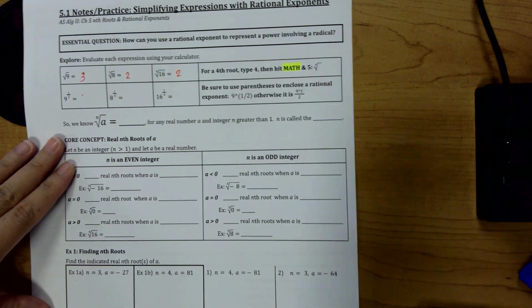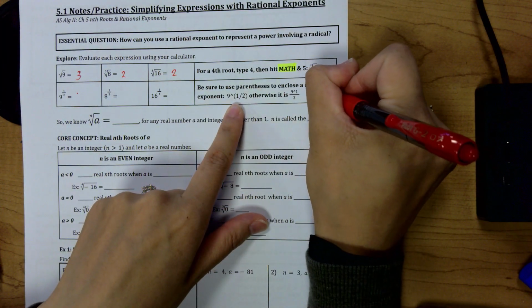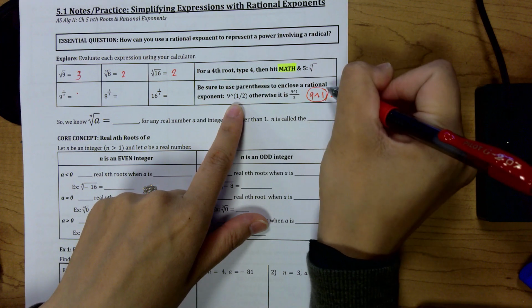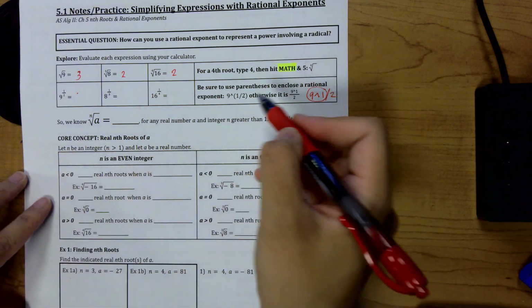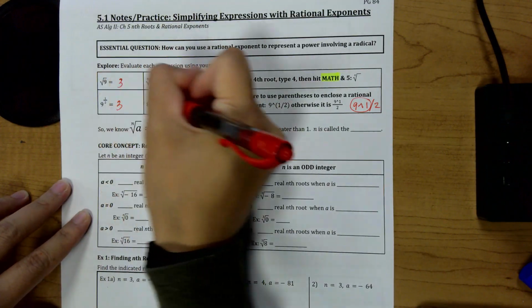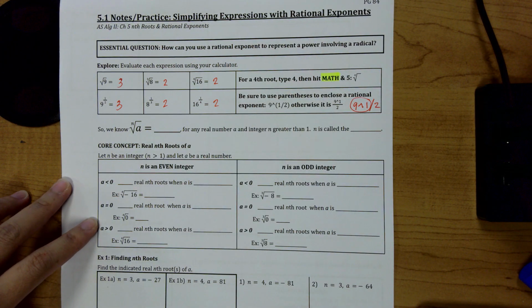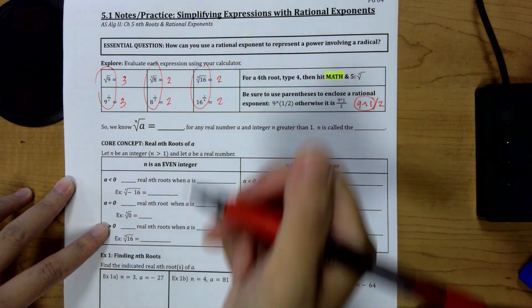Your graphing calculator knows the order of operations, so if you type it without parentheses like this, it does this part first, because we do exponents first, then division, right? So make sure that you use your parentheses to close it off. Confirm that you get 3, 2, and 2 as well. This is not a coincidence, of course, right? These are the same answer here and here.